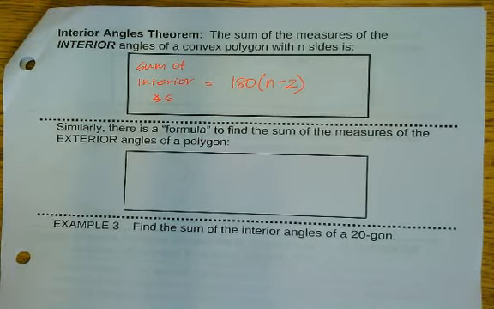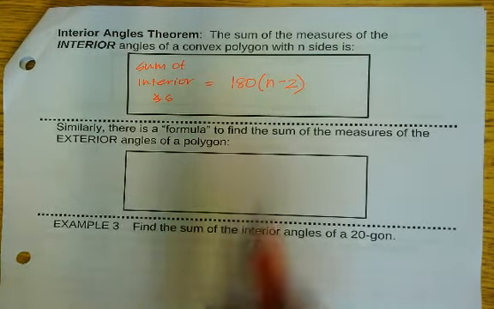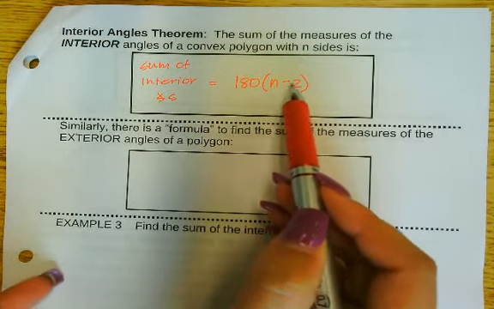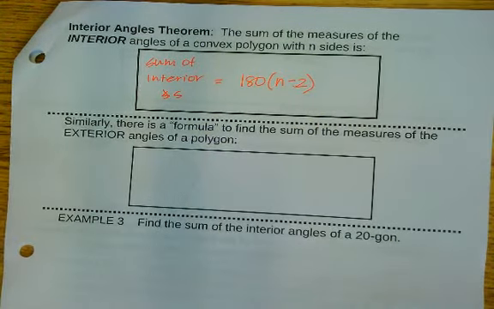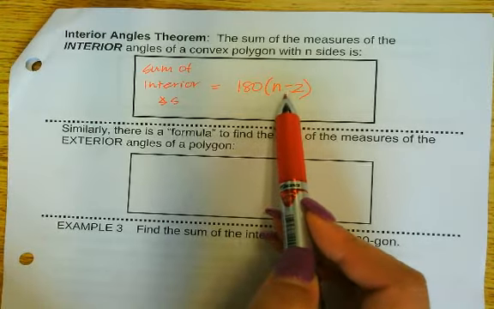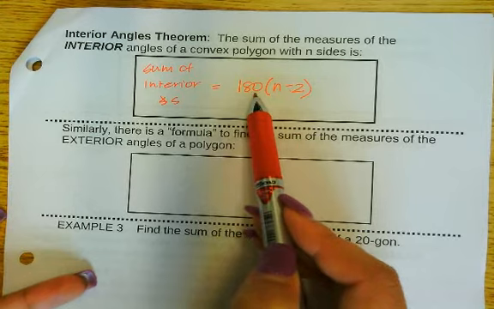If I had a triangle, I would say 3 minus 2, which is 1. 1 times 180 is 180. And we know that the sum of the interior angles of a triangle is 180. Same thing if I were to do a square. We know the sum of a square's angles is 360. So 4 minus 2 is 2, times 180 is 360.